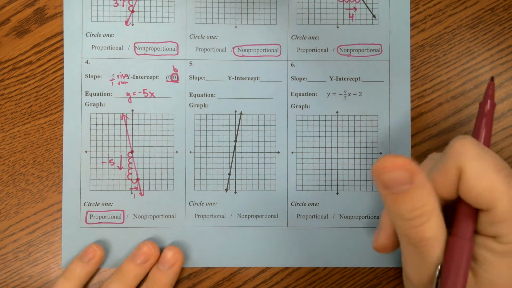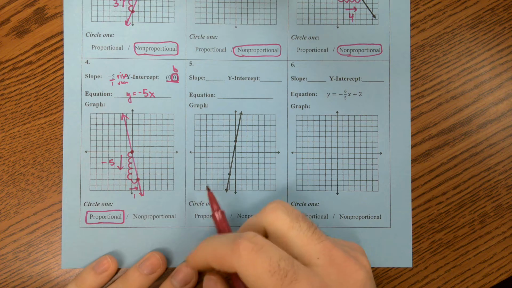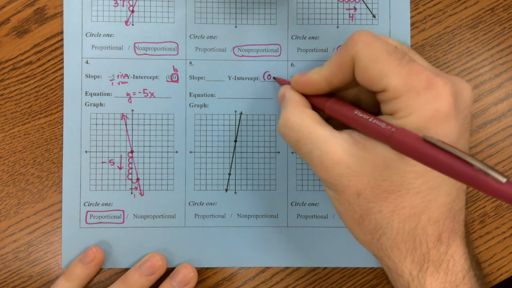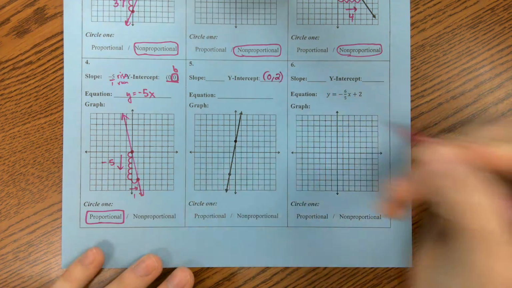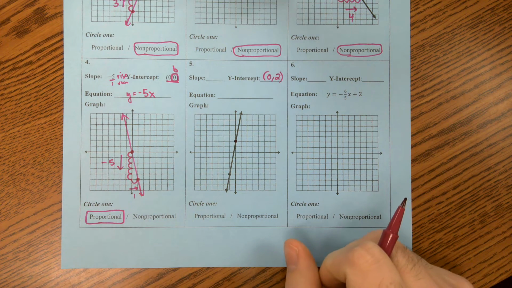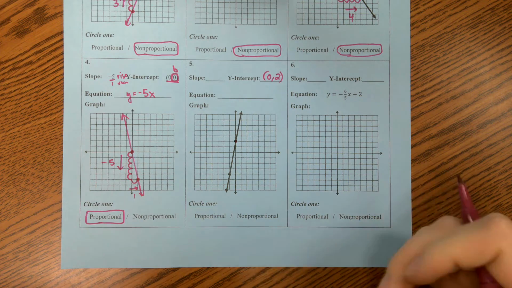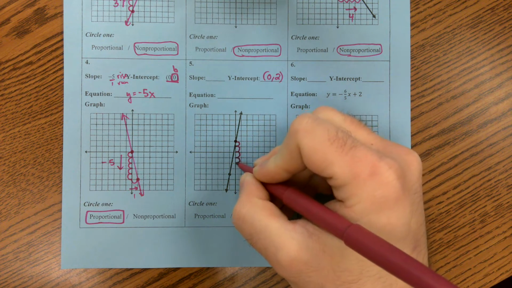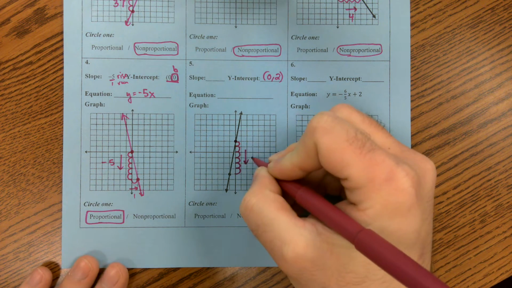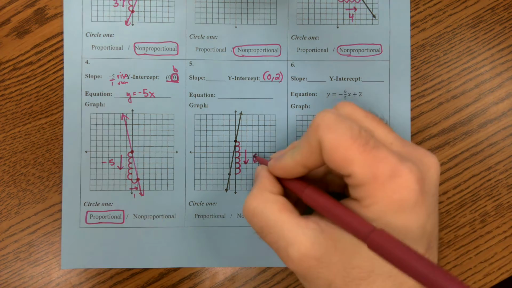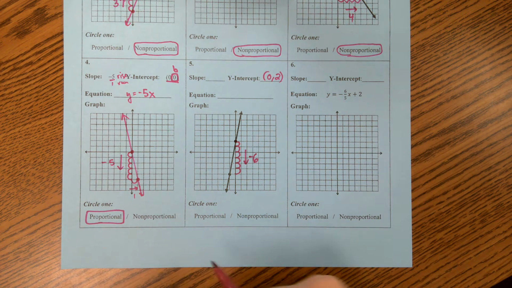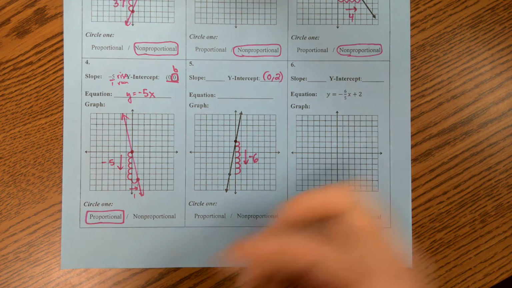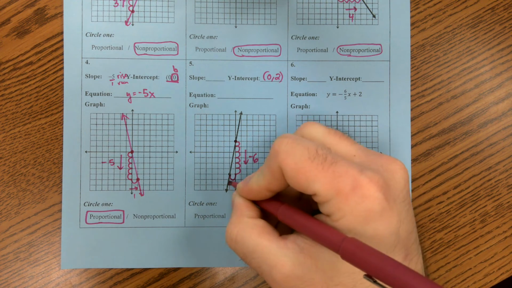All right, anyway, let's go to number 5 here. So our y-intercept we see is right here at positive 2. We'll call that 0, 2. That's the coordinates of that point. We see that we're going to rise downward 1, 2, 3, 4, 5, 6. Right, negative 6 because we're going down. And then we went to the left 1.